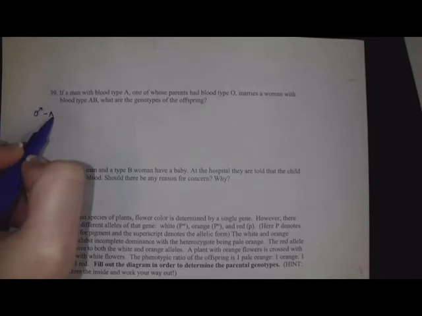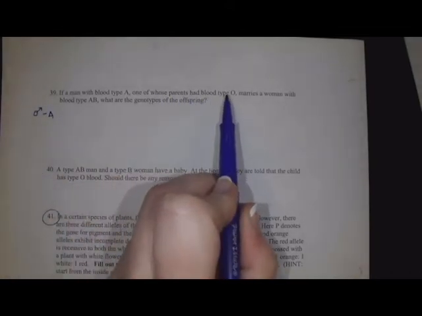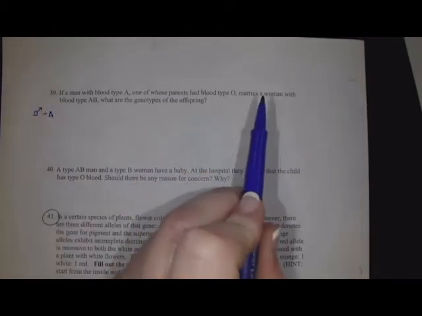So if we look at our male, we know he's blood type A, but we know one of his parents had blood type O. So remember, you get one allele from one parent and one from the other.